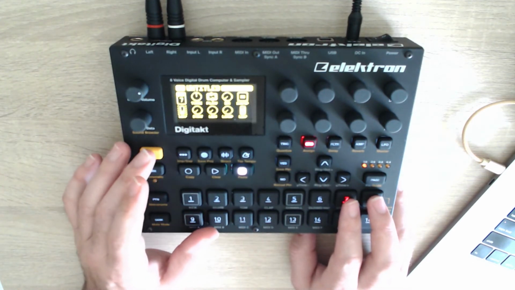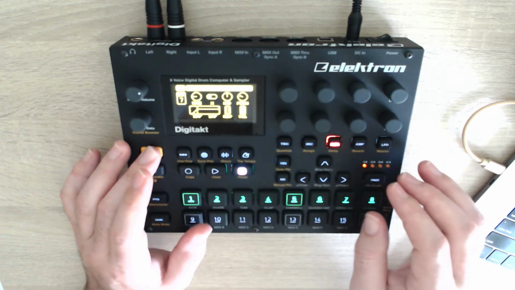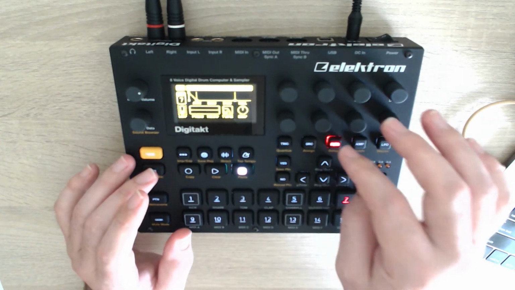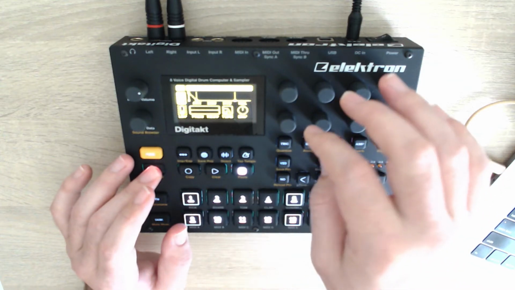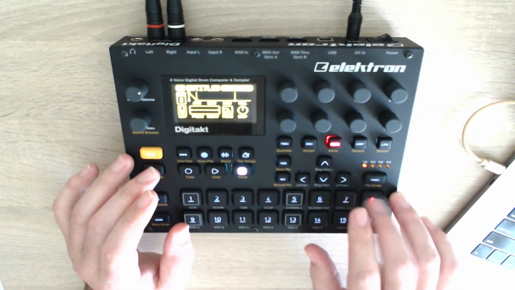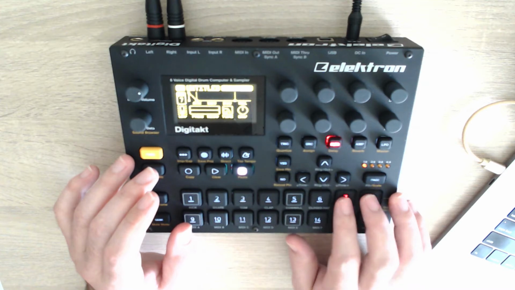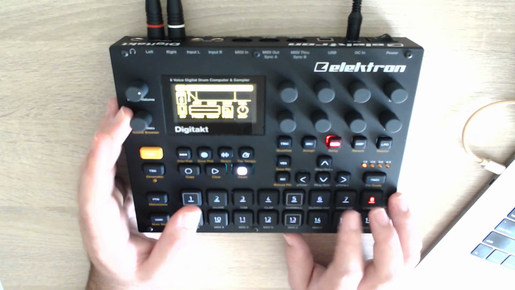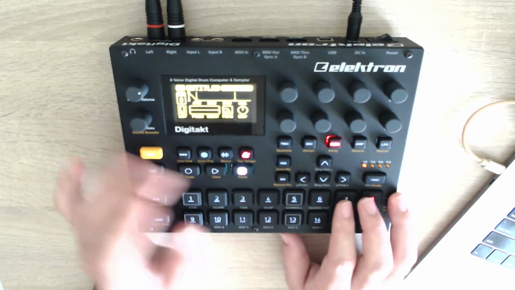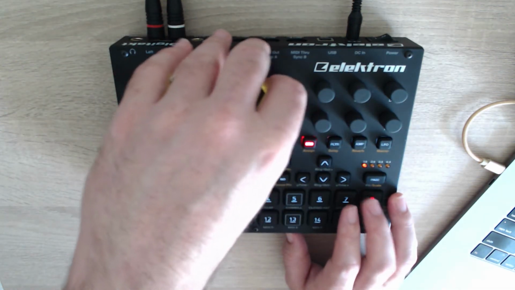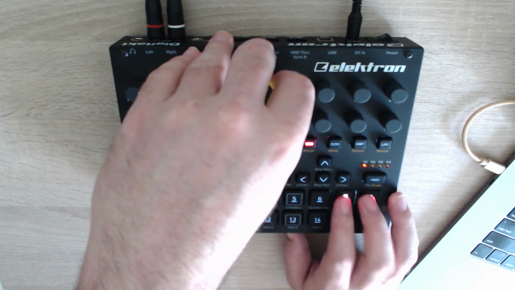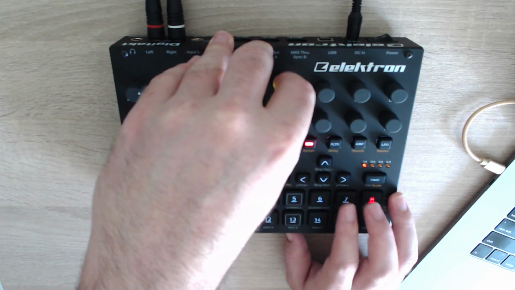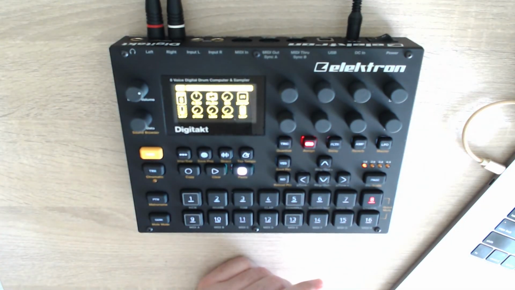I would need to control the filter on both of them. Of course, I can do that with the track parameter. Let's see if there's a low pulse on both. Yeah. Actually, with the tuning, go for a nasty dissonant thing here. Okay.